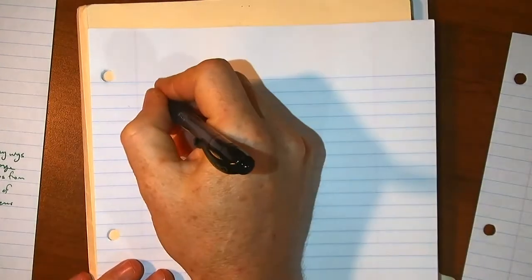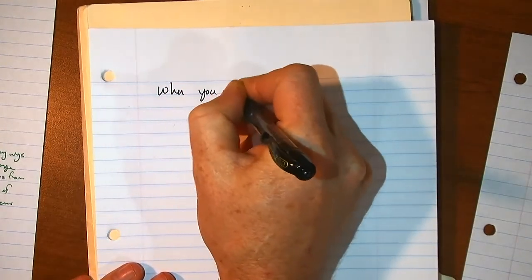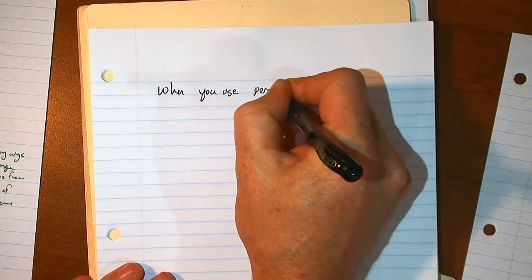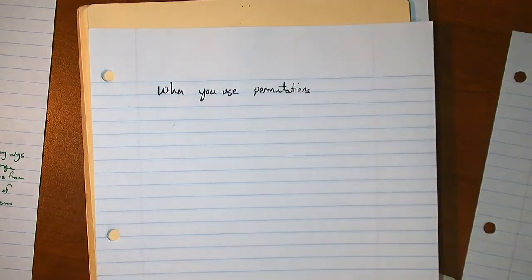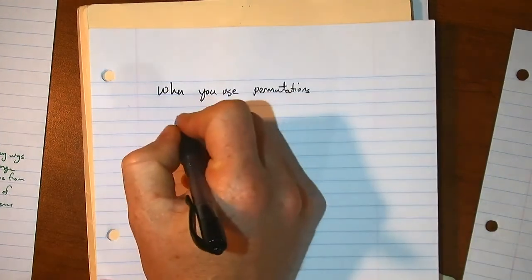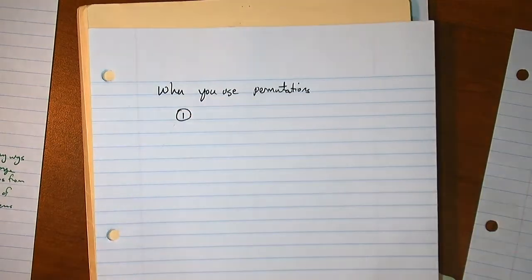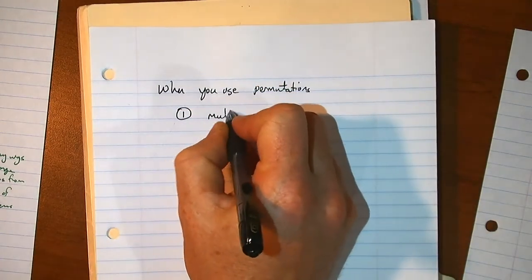When can you use a permutation? Well, there's basically 3 parts to this. The first part is that you have to have multiple things happening, multiple events.